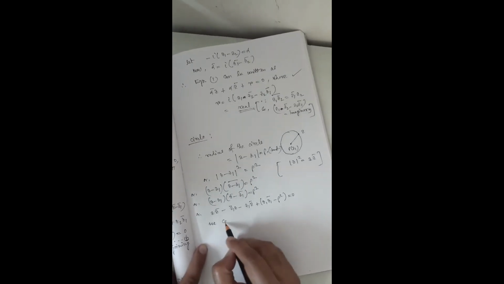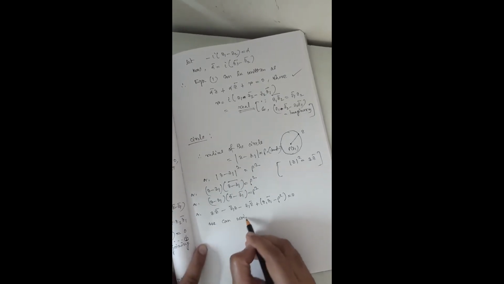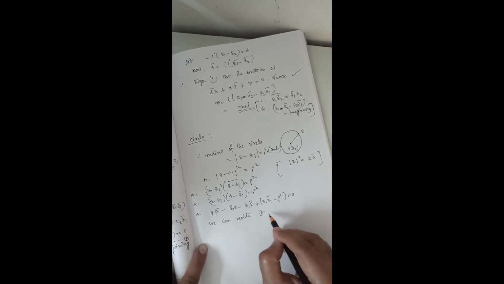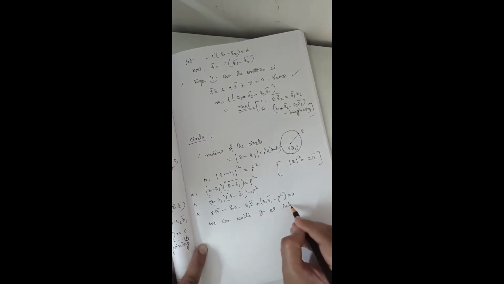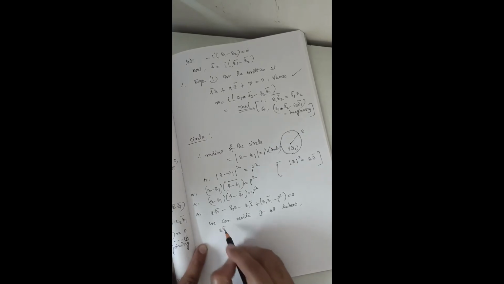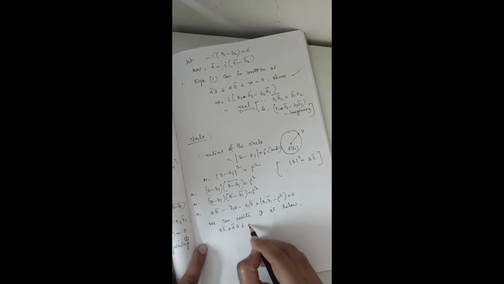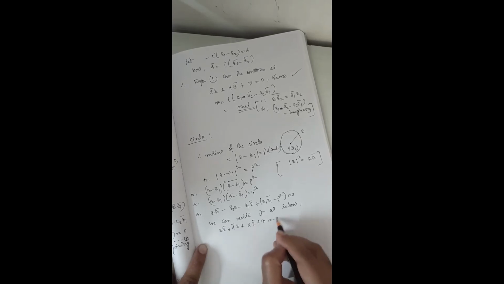We can write it as z z bar plus alpha bar z plus alpha z bar plus r equals 0.